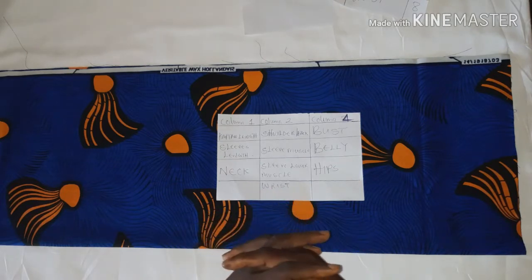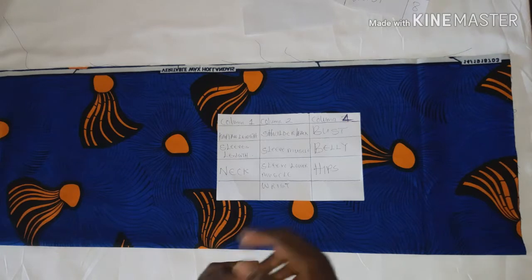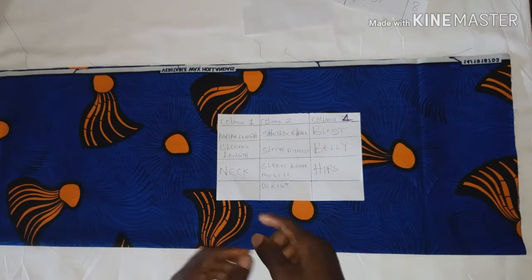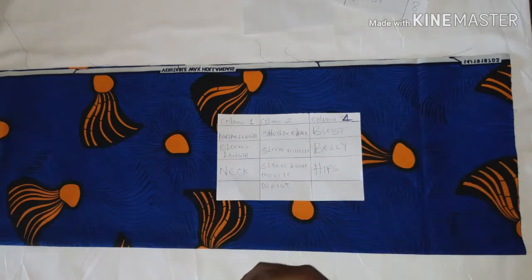And we have the sleeve muzzle. The sleeve muzzle is divided by 2. The sleeve lower muzzle is divided by 2. And the wrist is also divided by 2. Now, in column 4, we have the bust or the round chest, or the chest as it's so called. We divide it by 4. Also the belly measurement, we divide it by 4. And the hips, we use division of 4 to divide the hips.